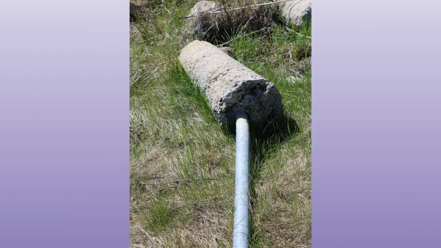So in this image, if you imagine the rule of thirds, the top horizontal line and the right vertical line would basically place you right on the top of that cylinder of concrete.